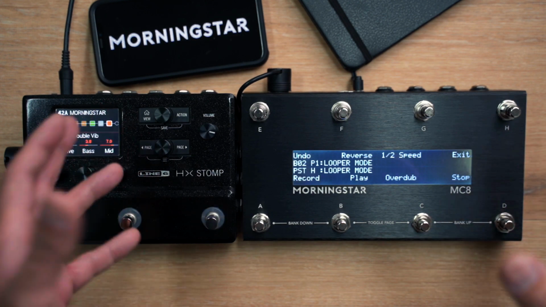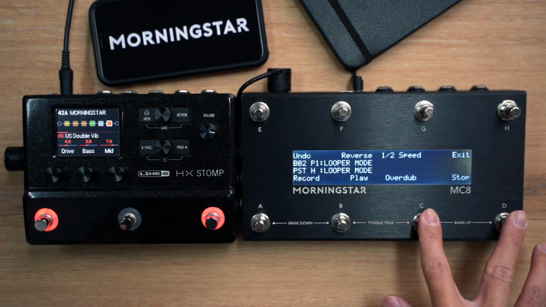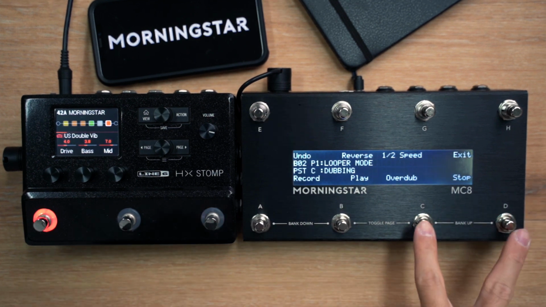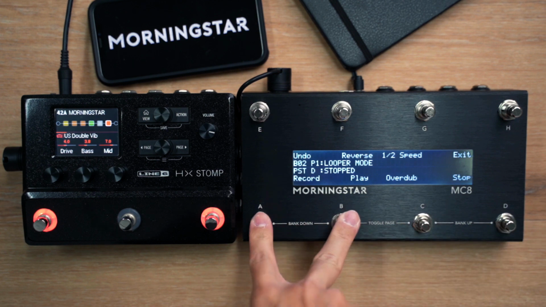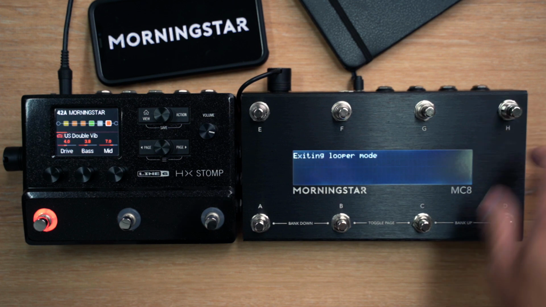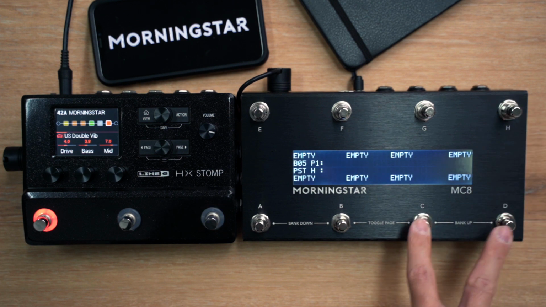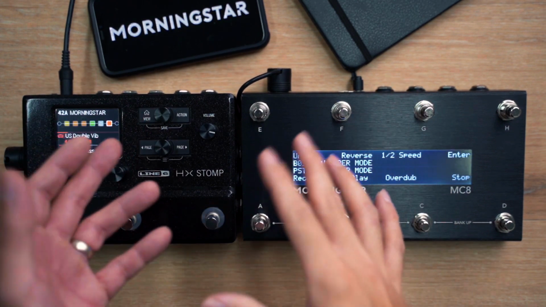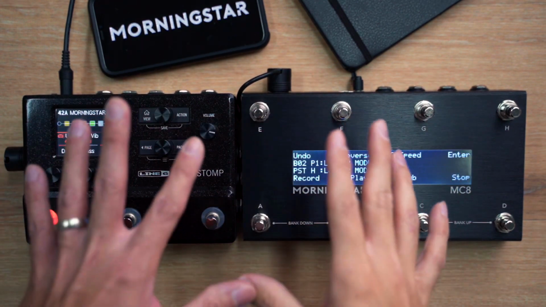Now when we press switch H, the MC8 will enter looper mode and will be latency free when sending out MIDI messages with each press. As you can see, in this mode I am unable to bank up or down using a dual switch press as I explained earlier in this video. And if I press switch H again, we will exit looper mode and be able to use dual switch press functions again. So remember to put your Morningstar controller into looper mode before you control a looper for precise performance.